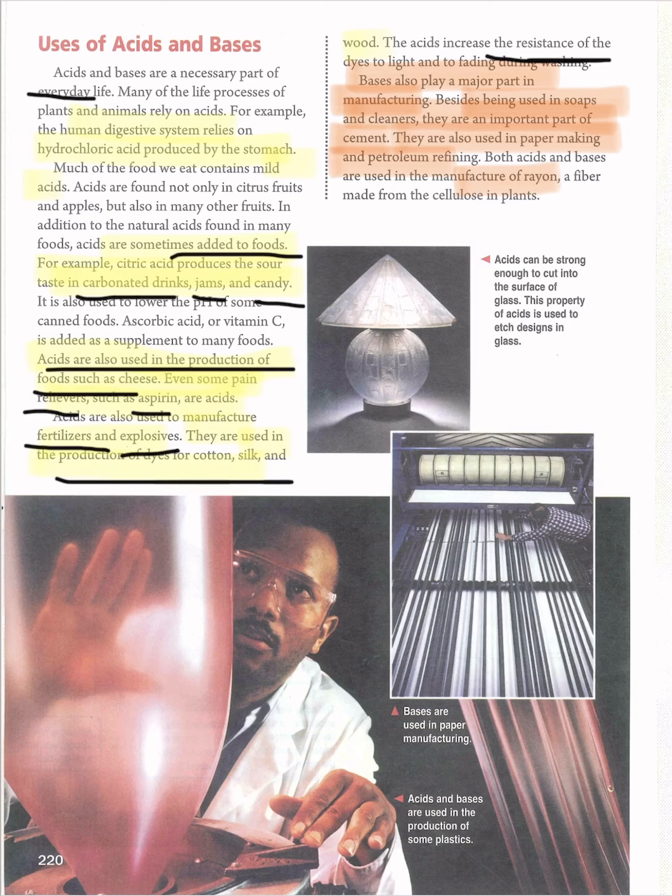Here we have the uses of bases. Bases play a major part in manufacturing, like acids. Besides being used in soaps and cleaners, they are important in what? In cement. Cement is used for building houses, those things. And they are used in paper making and petroleum refining. And also both acids and bases are used in the manufacture of rayon. Rayon looks like the manufacturing of cotton products.